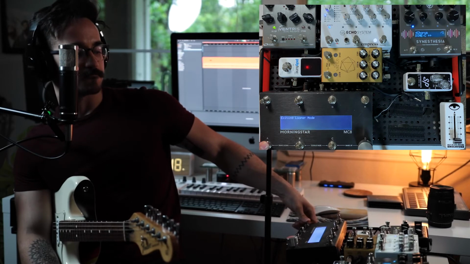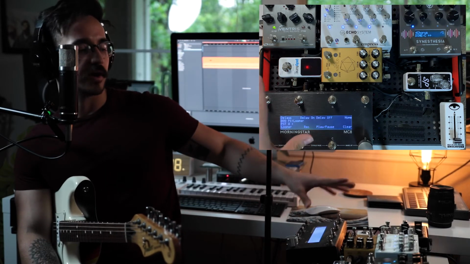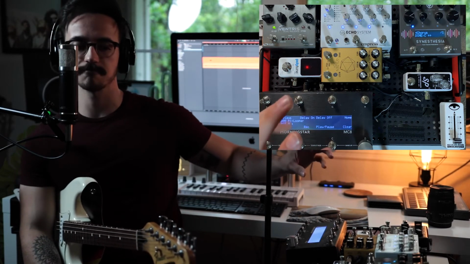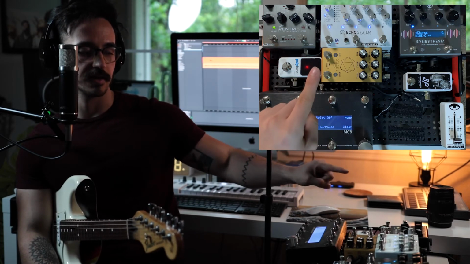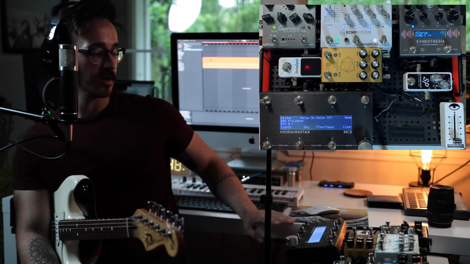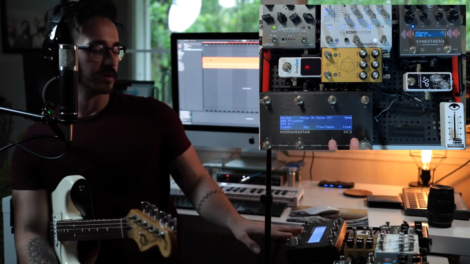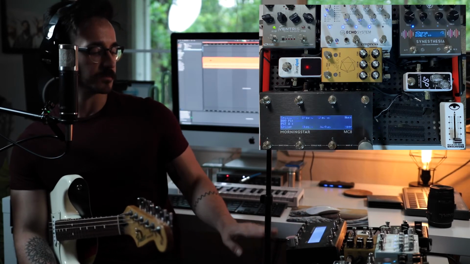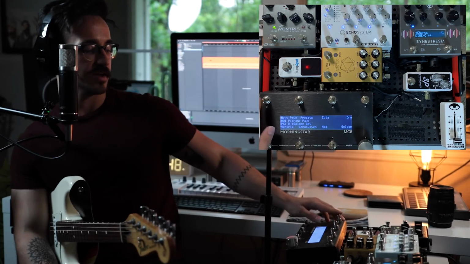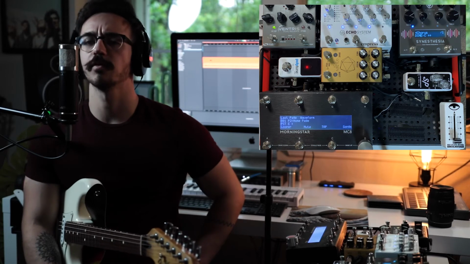Holding it, so pressing it. When I hold it down, it brings the looper mode on and off of the Echosystem, so that's why I held it down. But now I'm out of that, so if I wanted to, I can bank up, bank down, so have that. So I haven't really messed around with this too much.